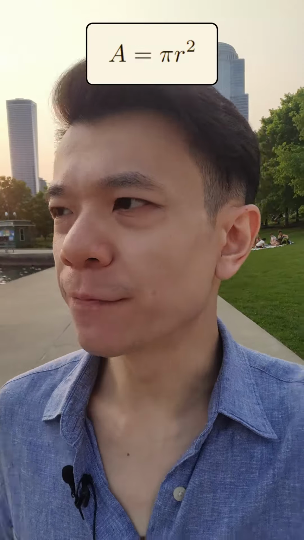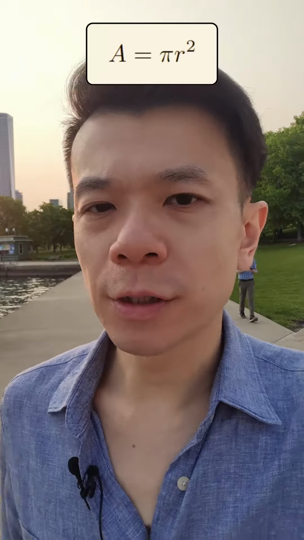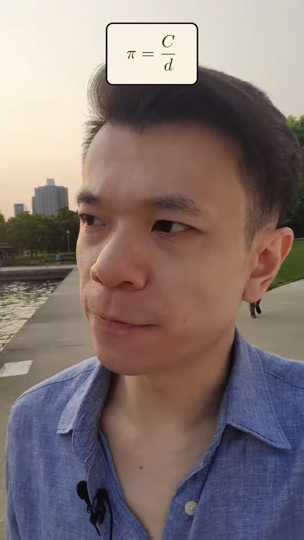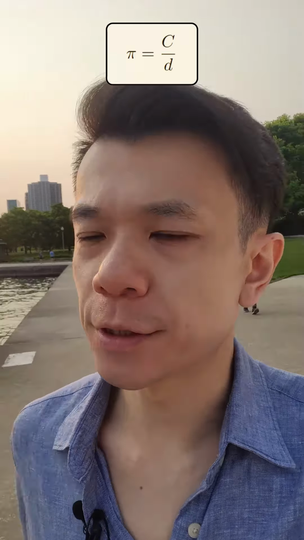So how do we actually know that the area of a circle is pi r squared? How can we convince ourselves of this fact? Well, recall that pi, by definition, is the ratio of a circle's circumference to its diameter, or pi equals C over d, or C equals pi d, or C equals 2 pi r.